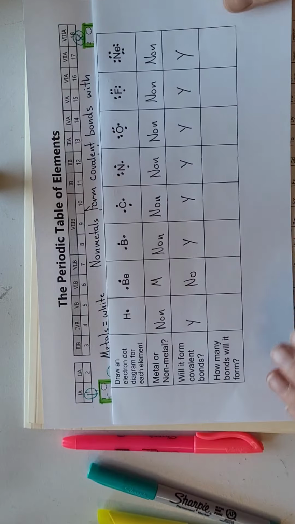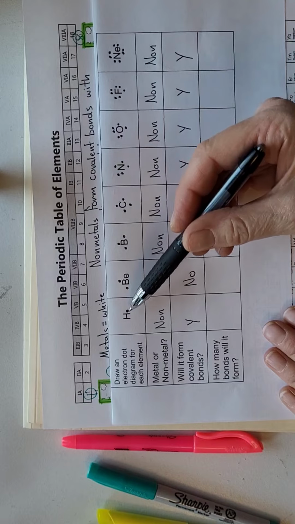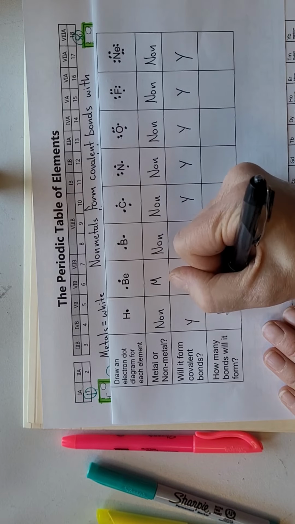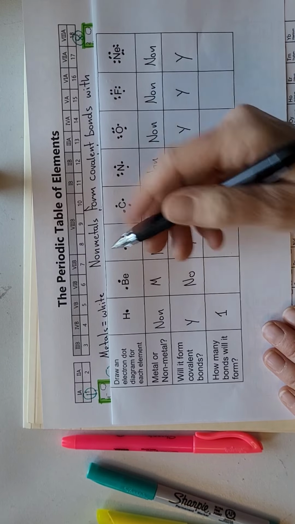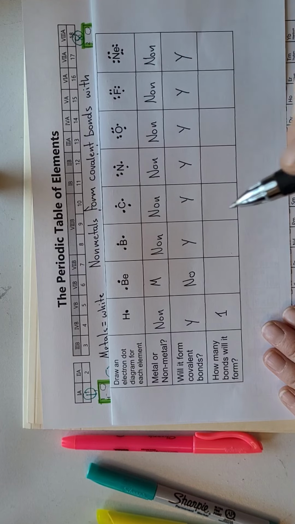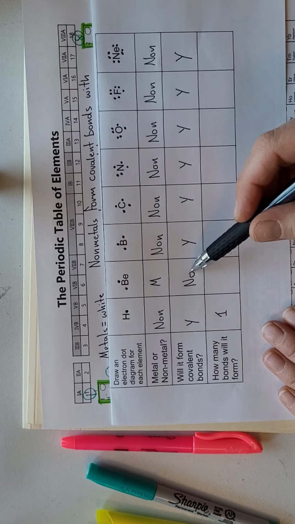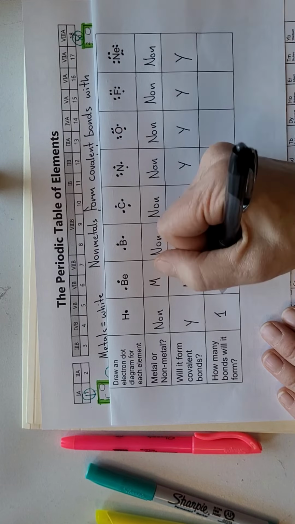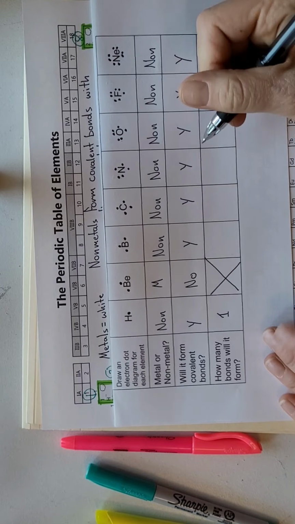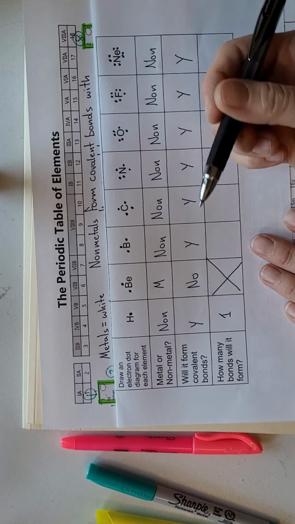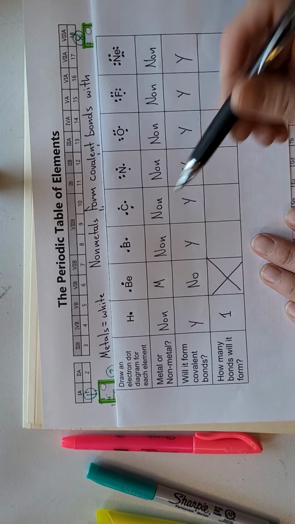So if we go back here then, we can just count the single electrons. 1 on hydrogen, 2, I almost made a mistake there. Will it form covalent bonds? No. So beryllium, because it's a metal, it doesn't form covalent bonds, even though it has 2 single electrons.